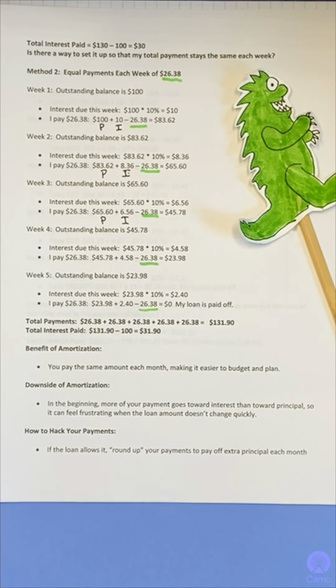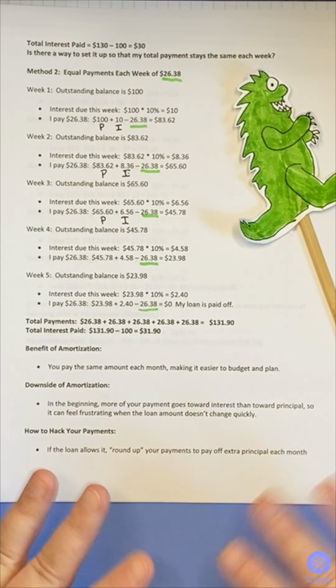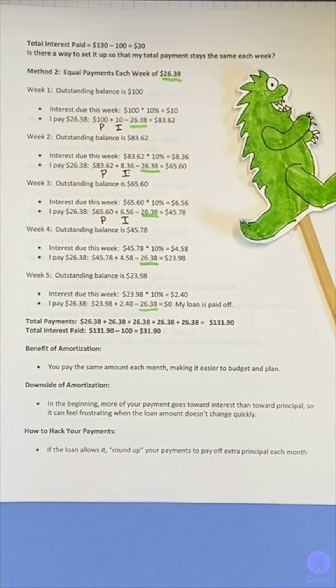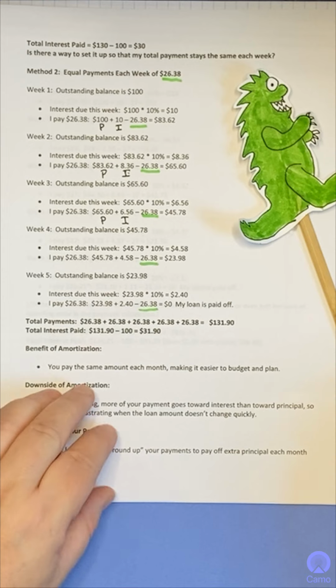If your loan has something called a prepayment penalty, which means you can't pay ahead of time, or else they charge you more if you try to get rid of your loan early, then you can't do this. But for many car loans and almost all mortgages, you can actually try this.